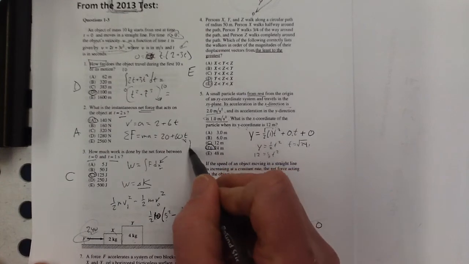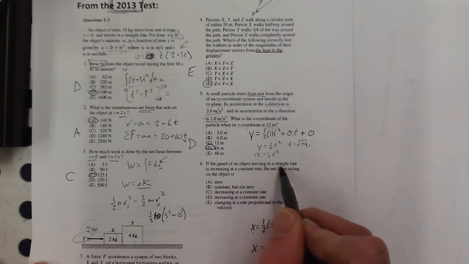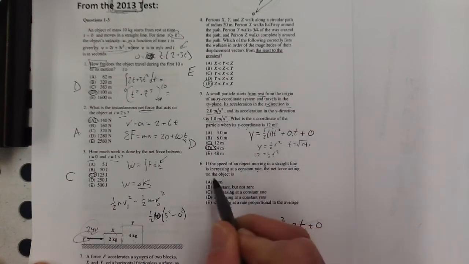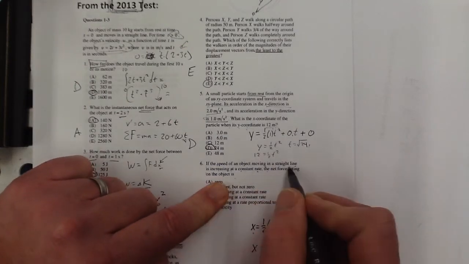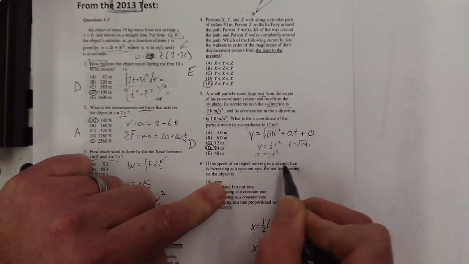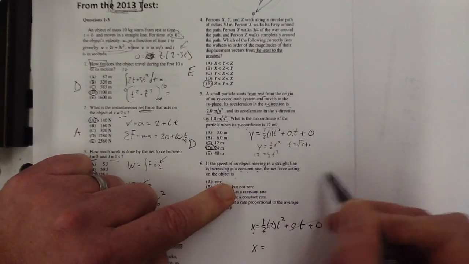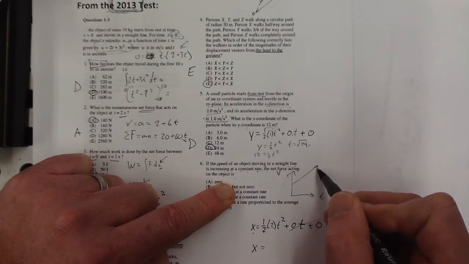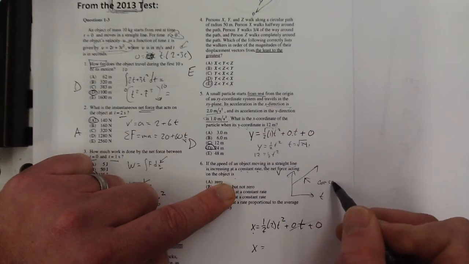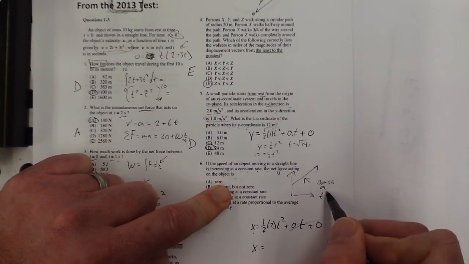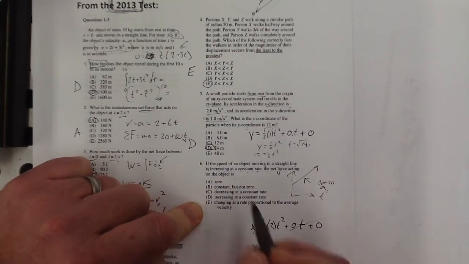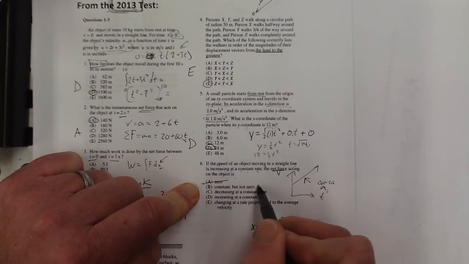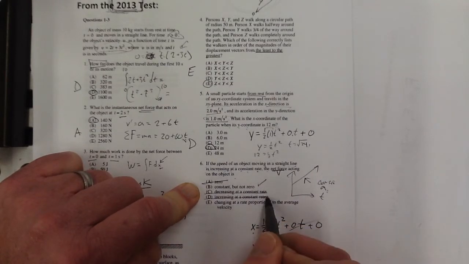If the speed of an object moving in a straight line is increasing at a constant rate, then the net force acting on the object is... Okay, so an object's moving in a straight line, and the speed is increasing at a constant rate. So that means the slope of the v versus t is constant, which means that it has constant acceleration. And if you have constant acceleration, you also have constant net force. So net force is 0, no, constant but not 0, decreasing, increasing.